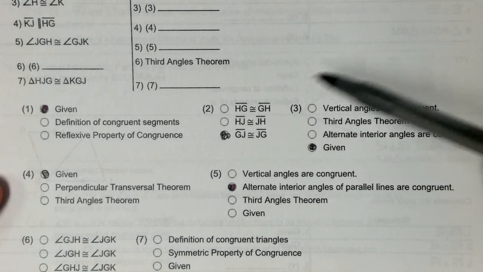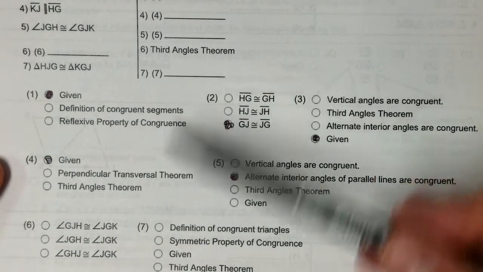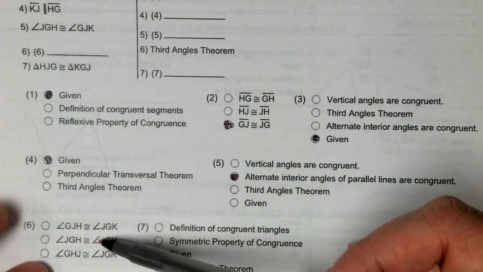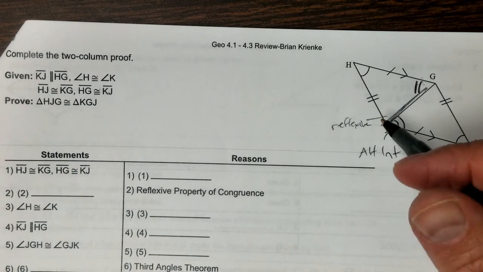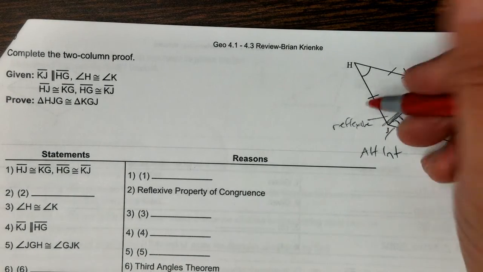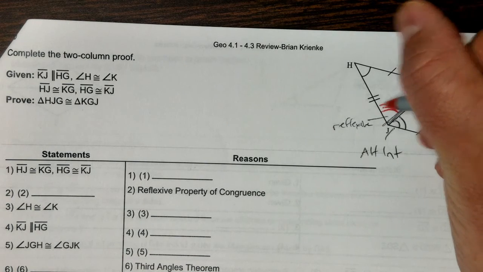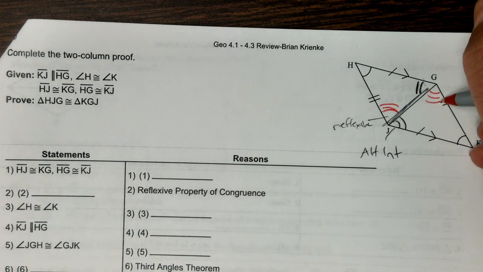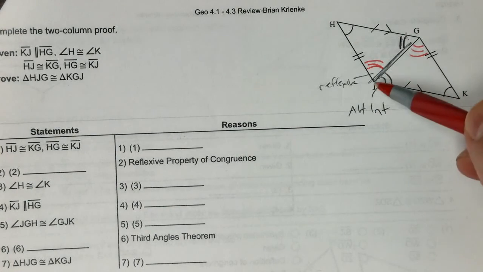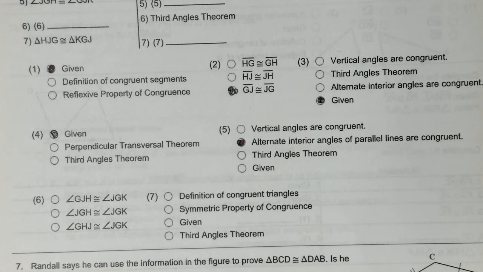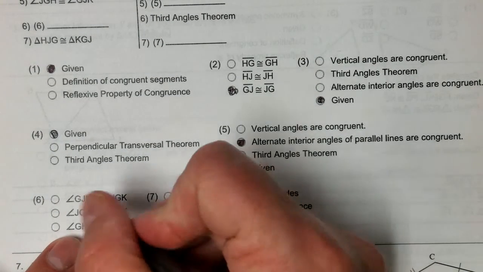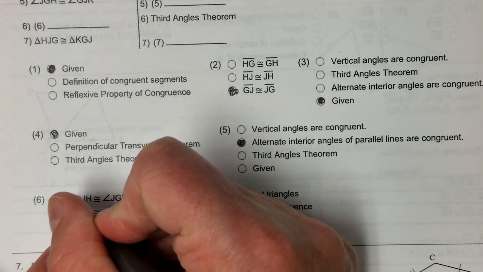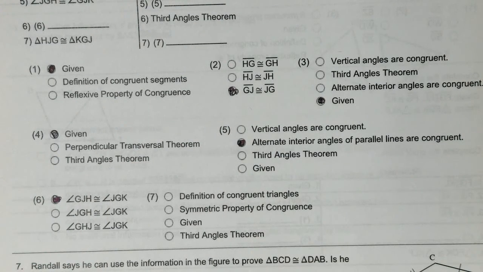So then the third one, they're using the third angles theorem, and all of these are angles. So we've got to pick, looks like this angle that's in red to this angle. So that's the one with J in the middle and with G in the middle. So that's this one. Any questions?